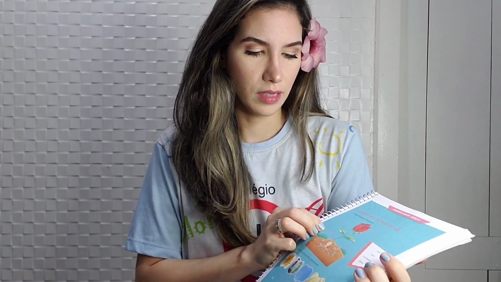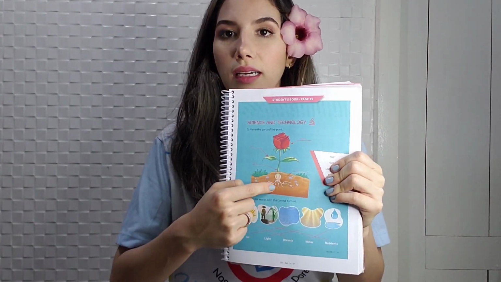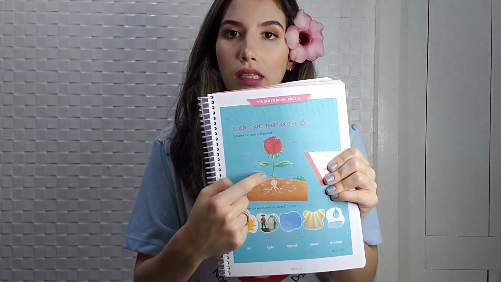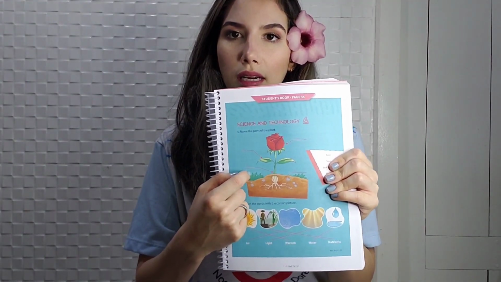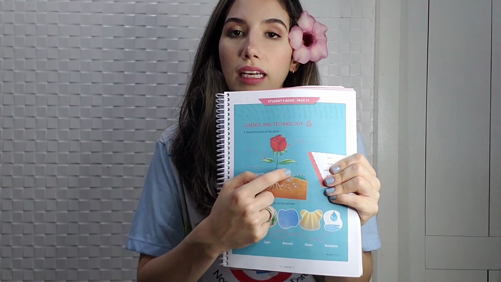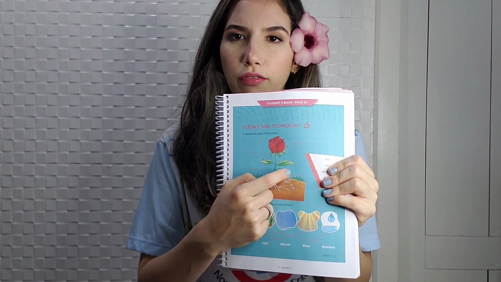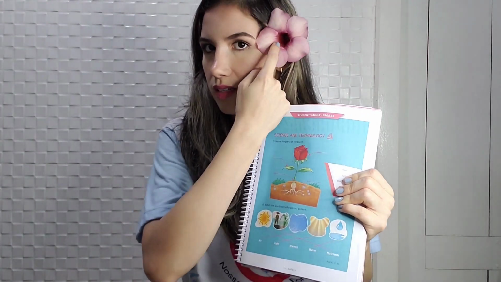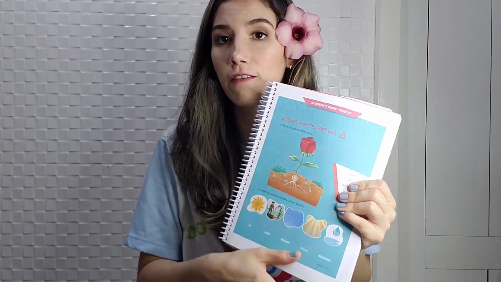And then plants have the stem. This part here is the stem. And what else? Leaves. One leaf, another leaf. Leaf, right? And this is the flower, right?